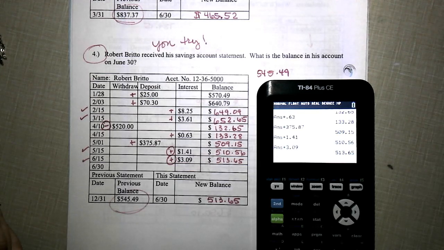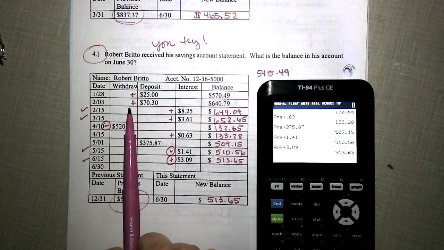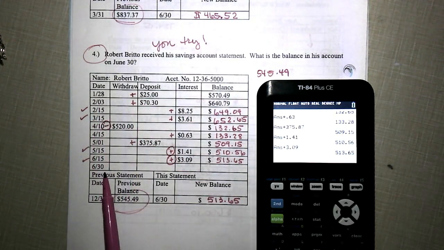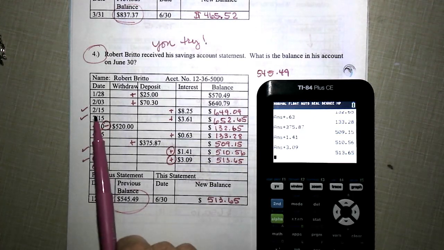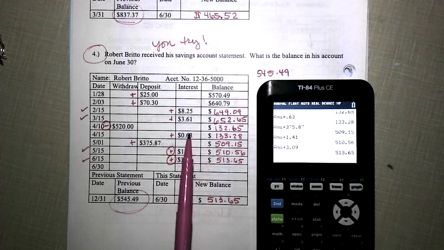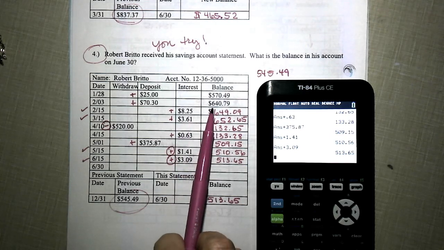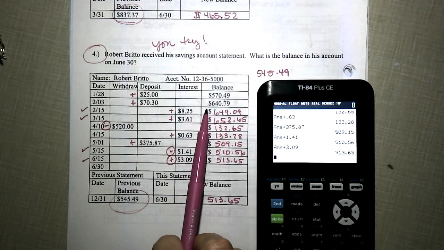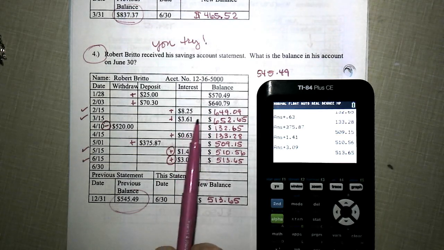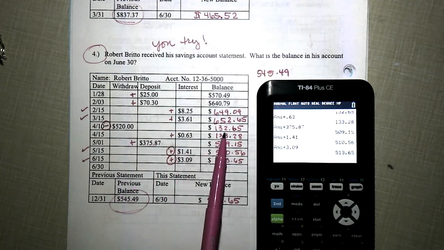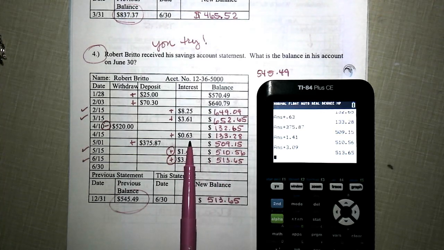Alrighty. Okay, so here is this last one. So I just want to talk about a couple things. Your previous balance you start with. This person, so this is January to June, so this is 6 months. Notice on the 15th, all of these interest dates are on the 15th. So it stands to reason that this one was $825 because there was $640 in the account. Okay, and then another $361 based off that. But then when they took out $520, your interest earned for that month is only on that $132. So that's why the next interest was only 63 cents.